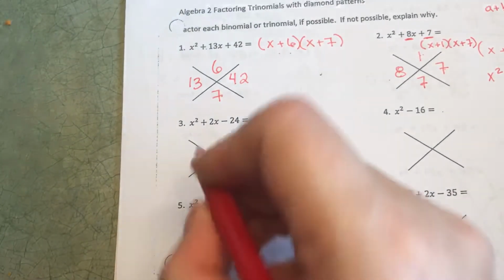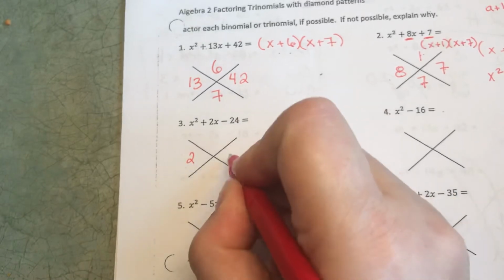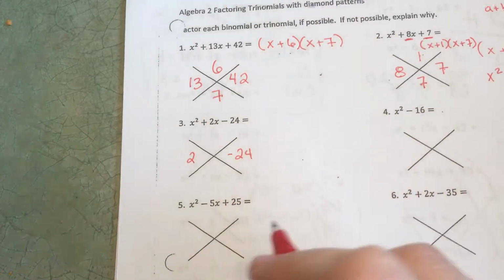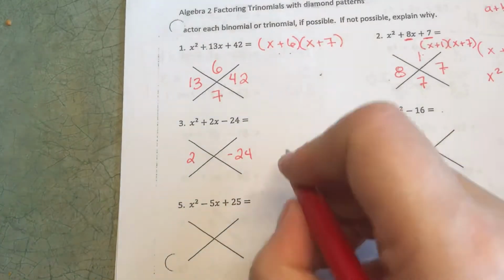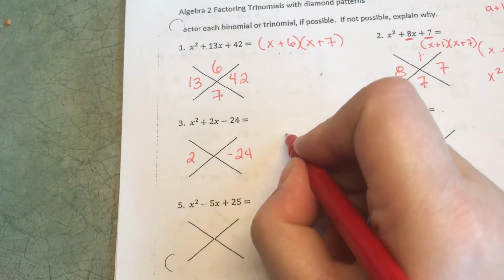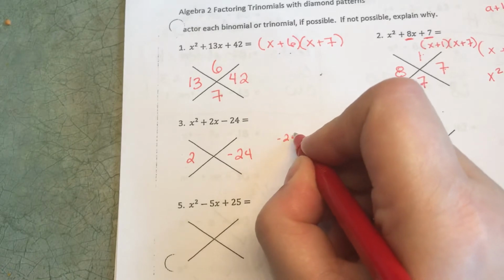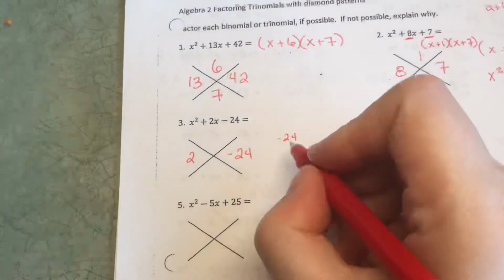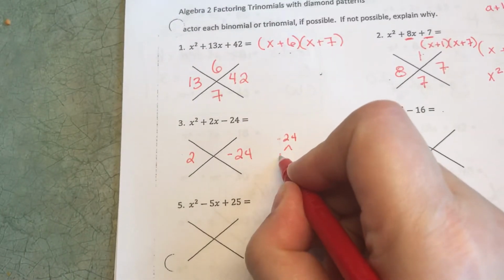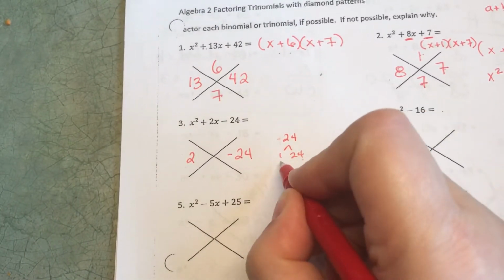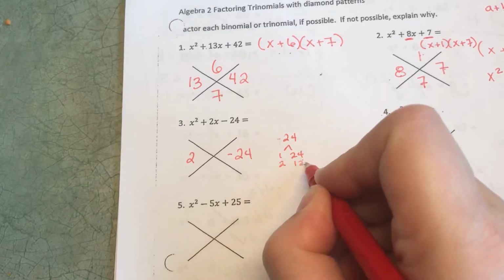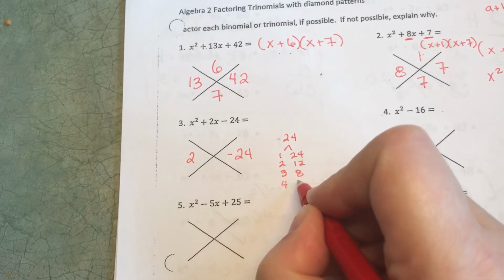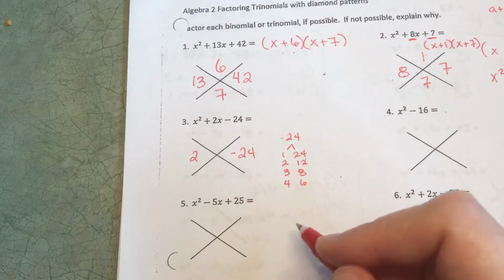Another example. If I have 2 and negative 24. This one's a little different because there's lots of options for 24. So let's think about what those are. And it's negative, but I'm just going to start with the factors of 24. So I have 1 and 24, and I have 2 and 12, 3 and 8, 4 and 6.